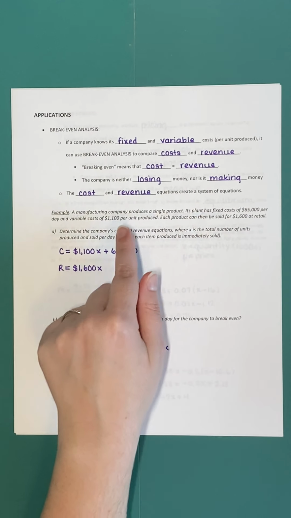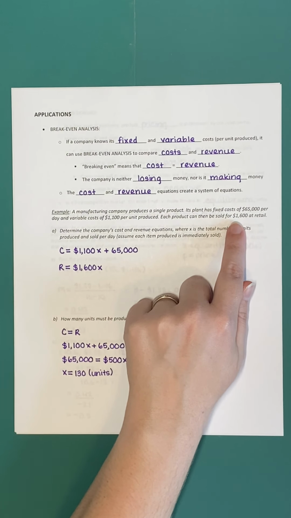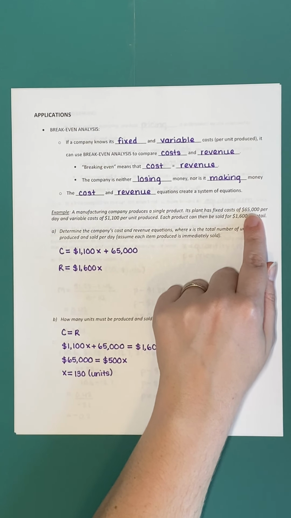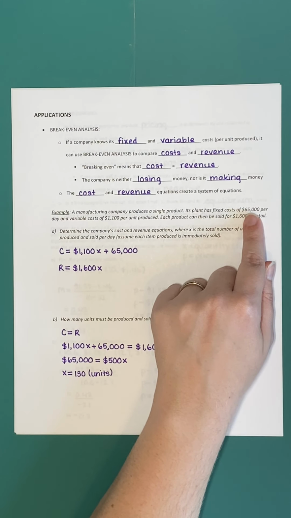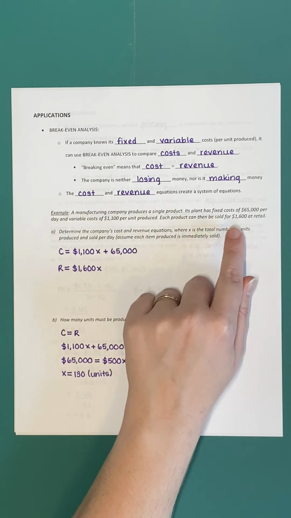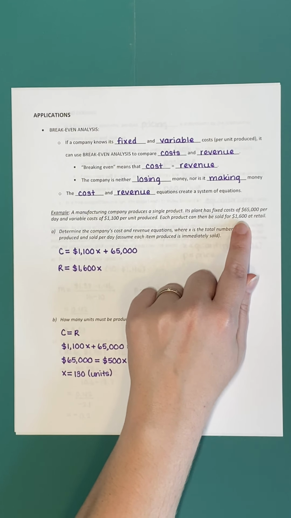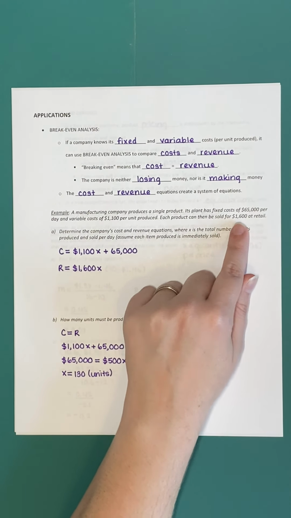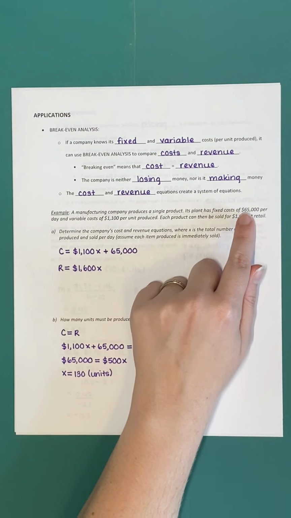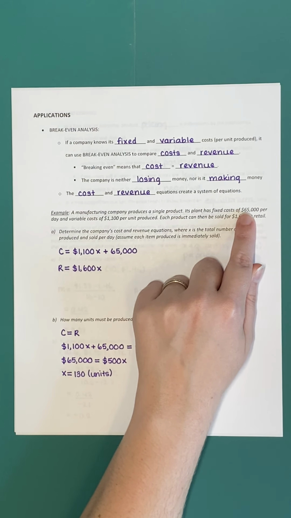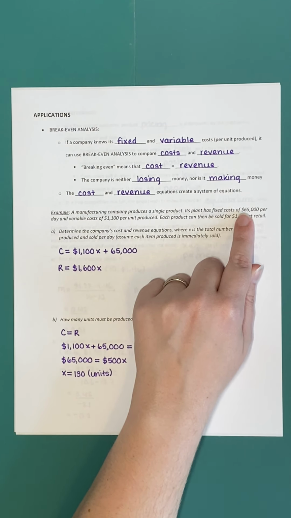Now that does not immediately mean that you make a profit of $500 per unit, because you still have to have enough revenue to cover those fixed costs. The difference between your variable cost and the price you sell it for is $500, but that additional $500 still has to be enough to take care of the $65,000 that you have to cover no matter what.